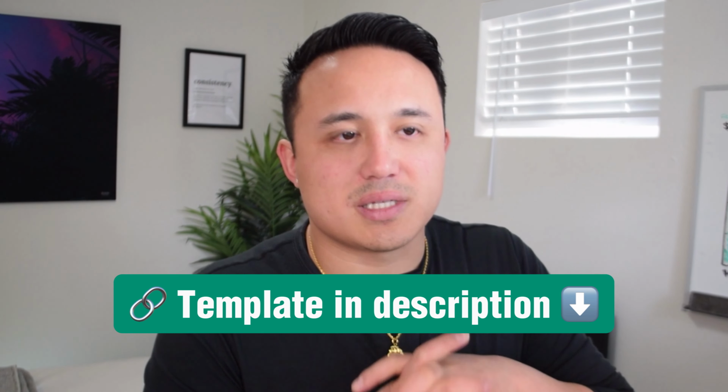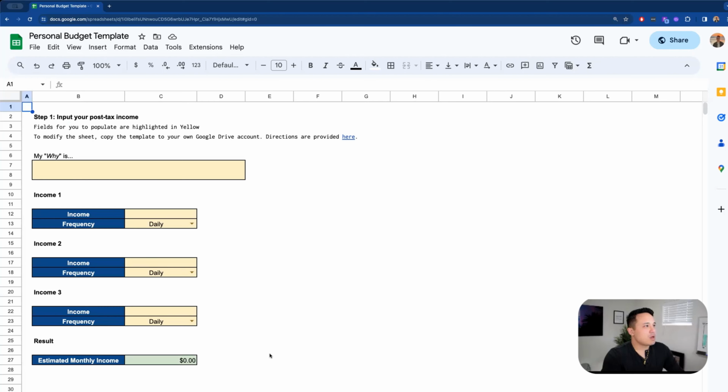So we're going to jump over into my budgeting template right now and populate one of these for the first time together. Alrighty, so now you can see a copy of the personal budgeting template that I've put together. I'll go through each of the tabs below and start to populate it with you so that you can see how it all operates.